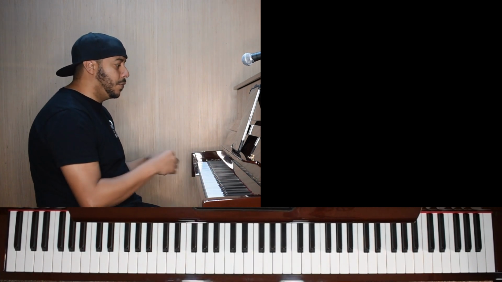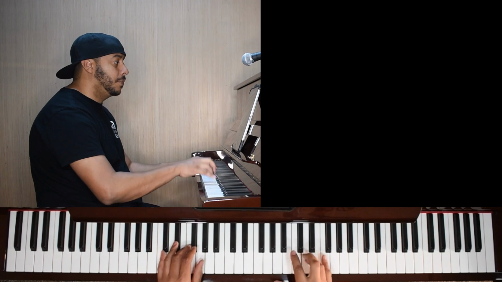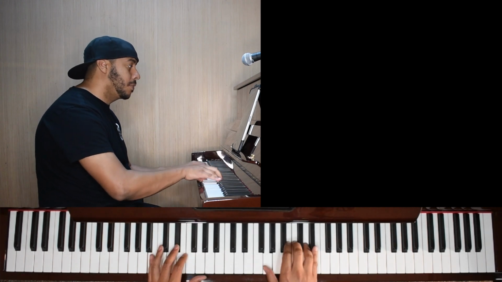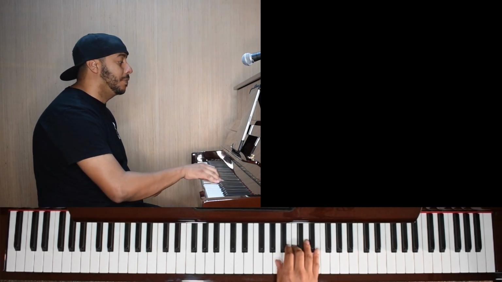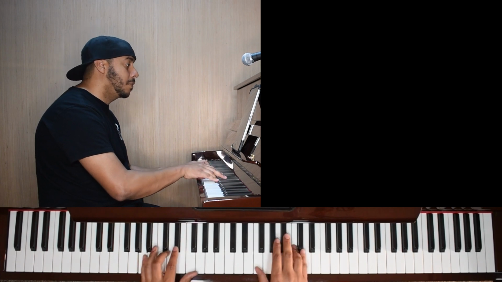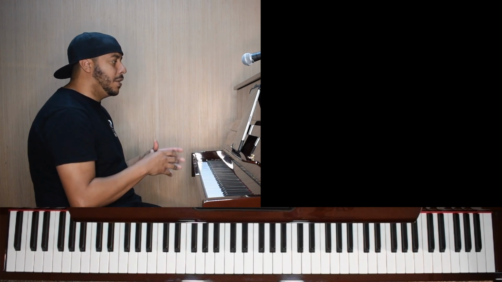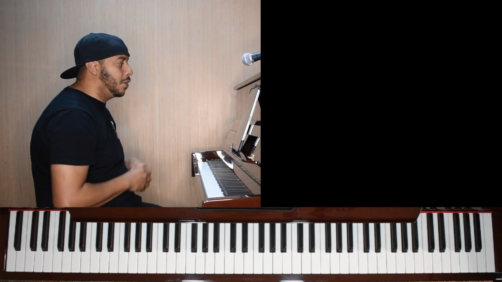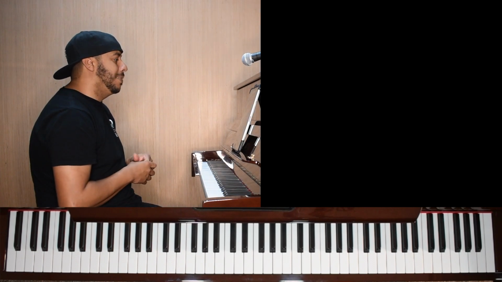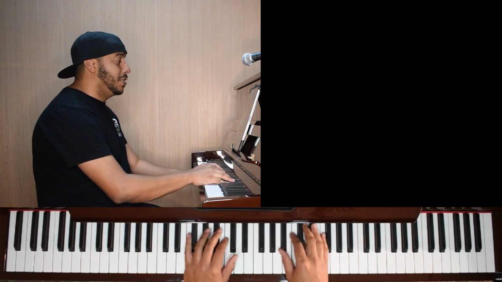It's a sequence, so what you can do is the first one can be strong. Next one lighter. Okay, it's a sequence, so it's the same pattern, just shifted down a little bit. So the second one can be a little bit lighter. That's about it. Now we have the same material from the beginning.